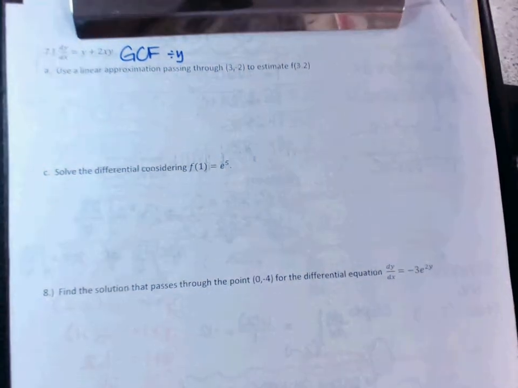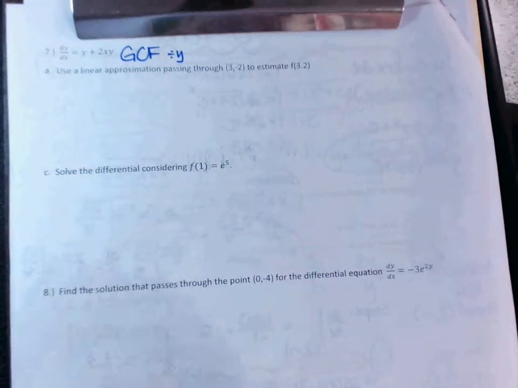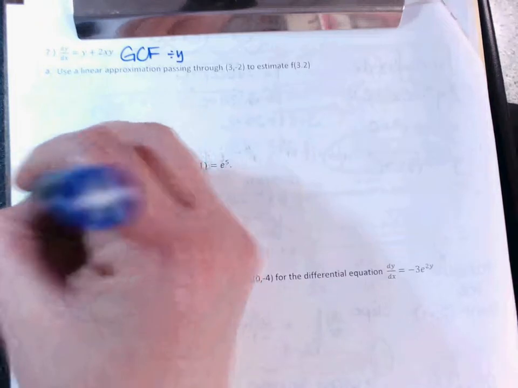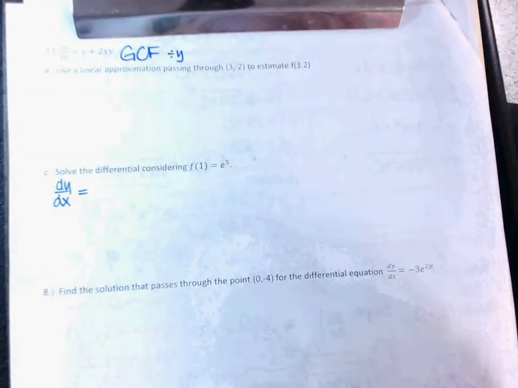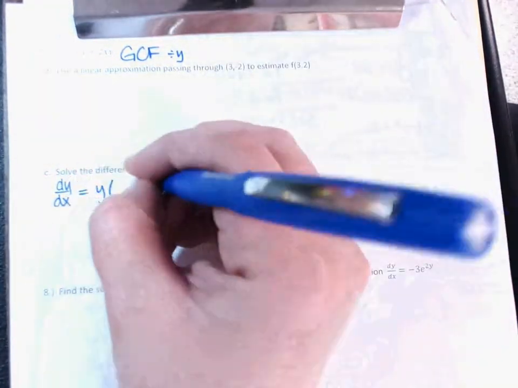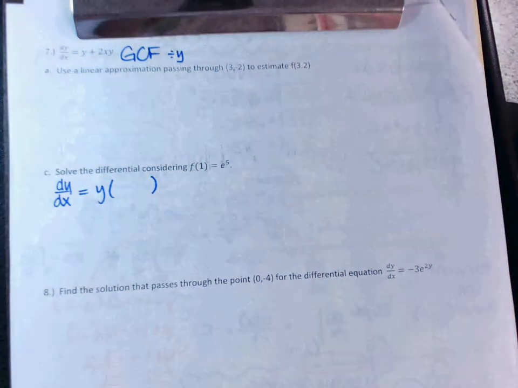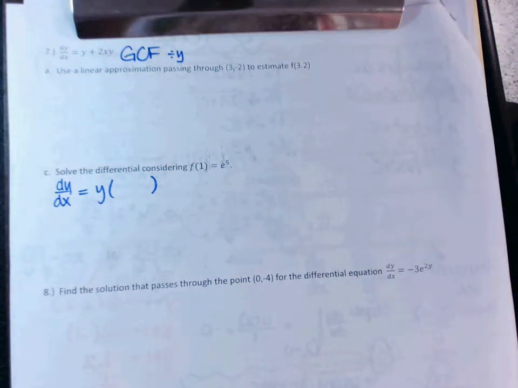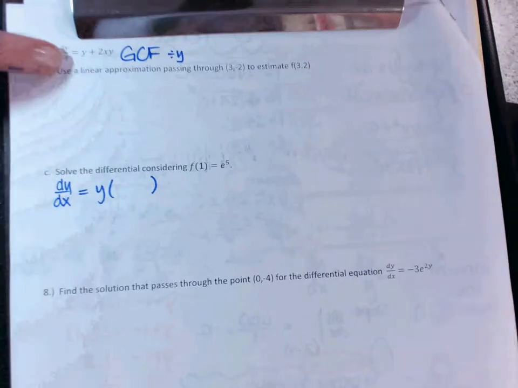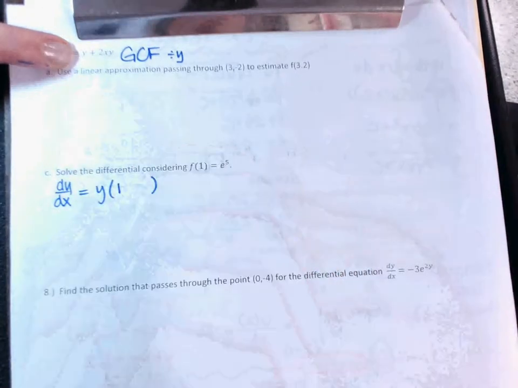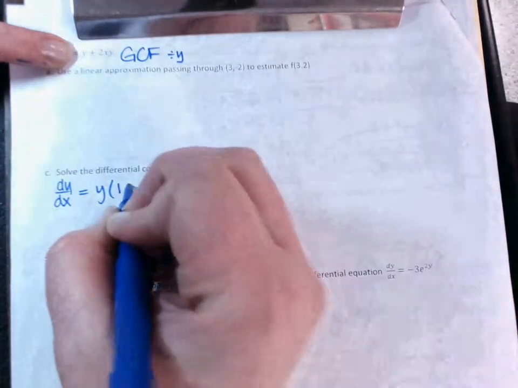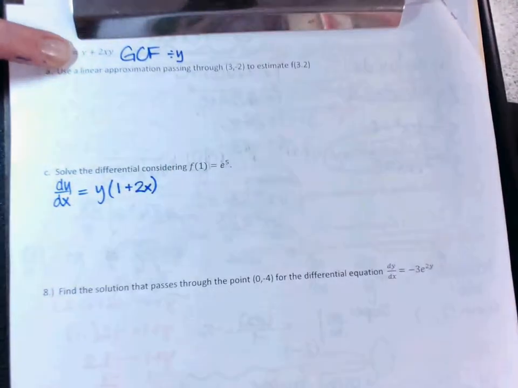So when I rewrite for part C, I'm going to write it like this. dy dx equals y times, and then I'm going to separate the y out of the x stuff so that they're not right next to each other. Okay? So from my y term here, that's going to leave me with a 1. From my 2xy, that's going to leave me with a 2x.